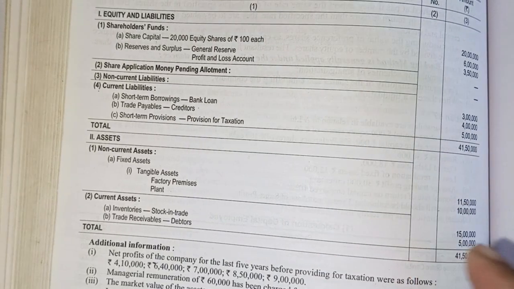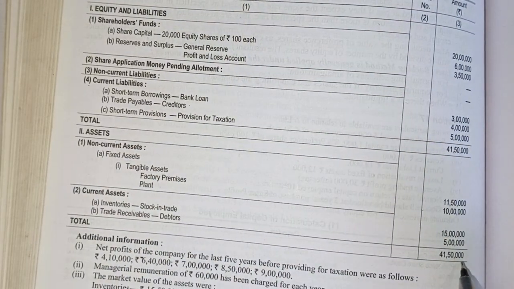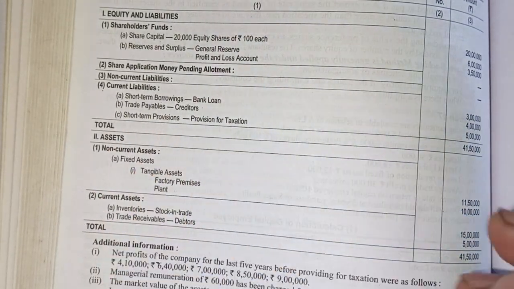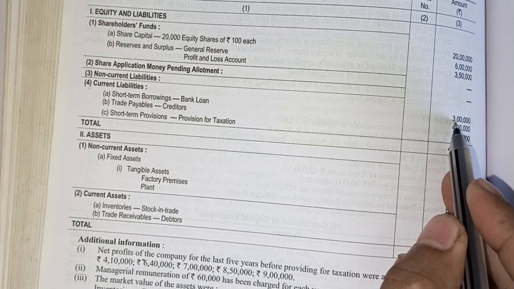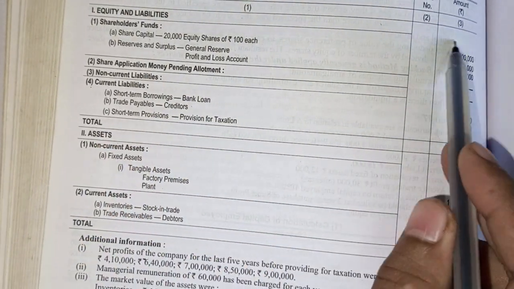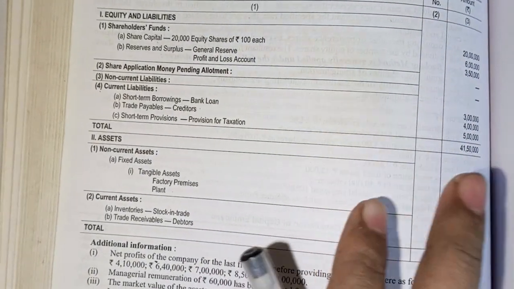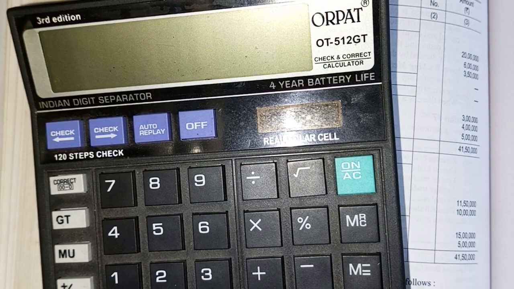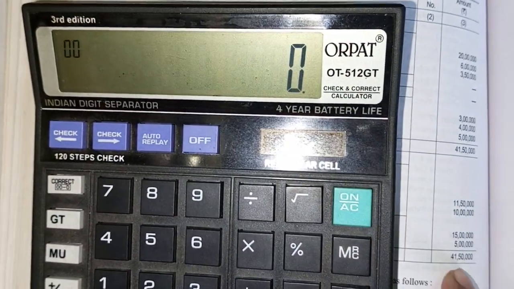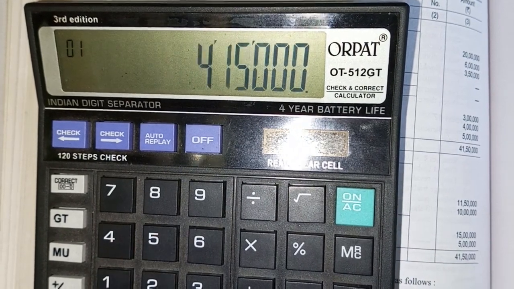Your answer will be, this is our total asset, that is 41 lakh 50,000, and we should minus the current liabilities. That will be equivalent to our shareholders fund. You can calculate it. I am giving you the calculation. I took my calculator. Write down 41 lakh 50,000.